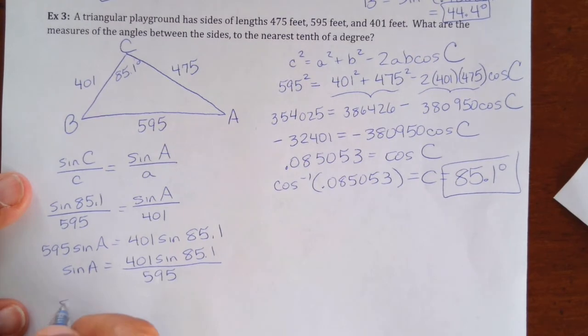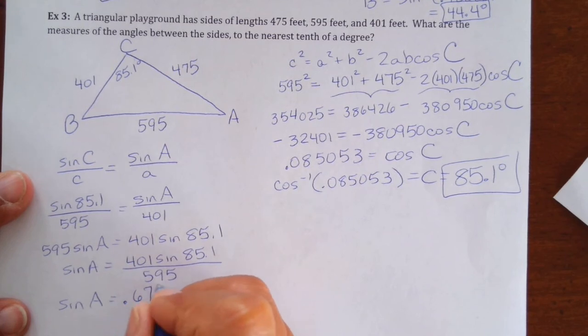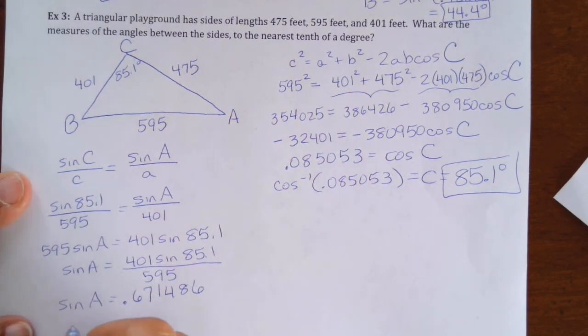Okay, so let's put that in the calculator. So the sine of A is 401 sine of 85.1. Divide that by 595. So that's 0.671486. Take the inverse sine of that.